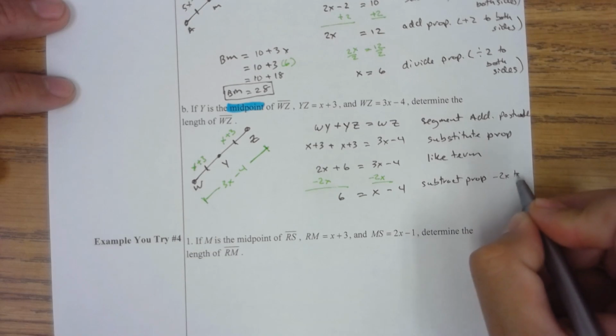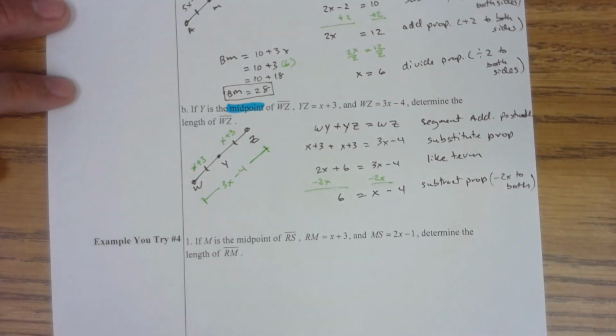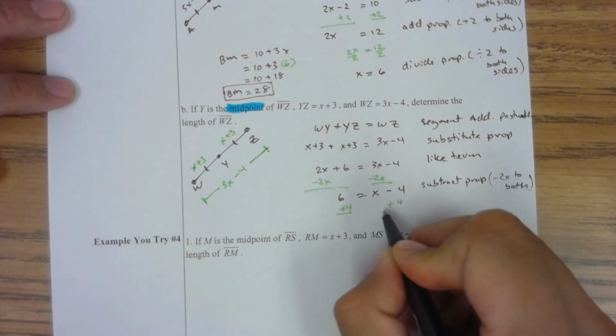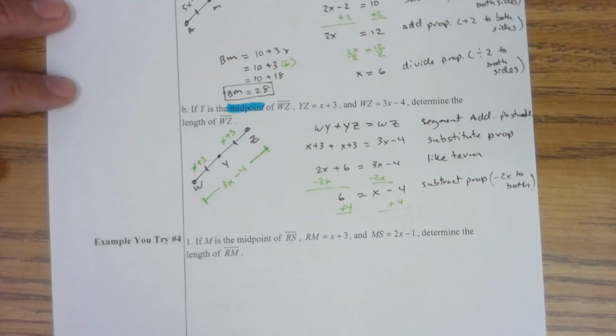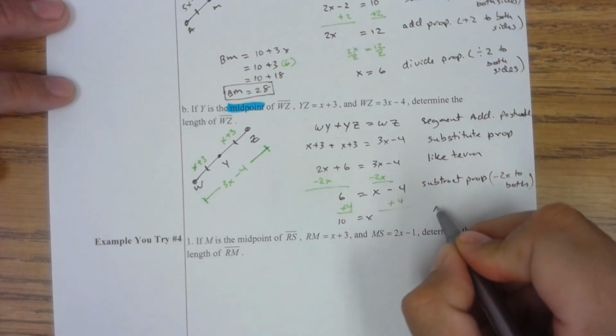Then we add 4 to both sides here. So we get 10 equals x, addition property.